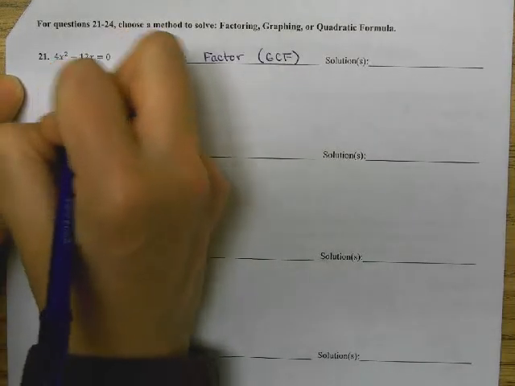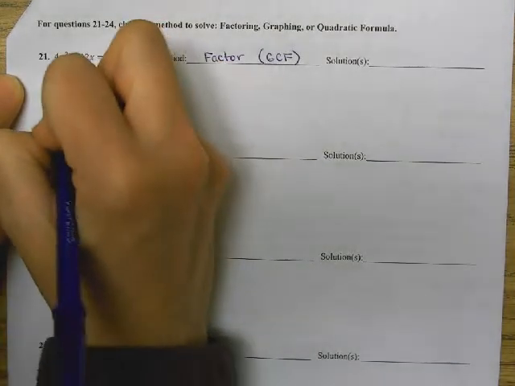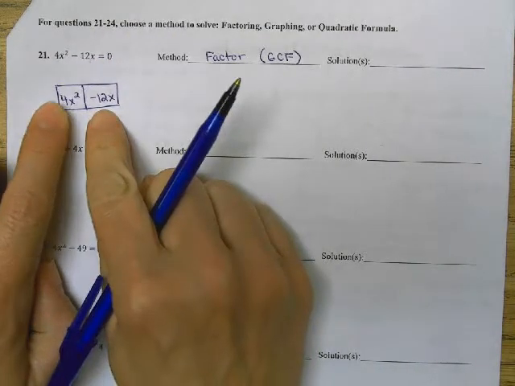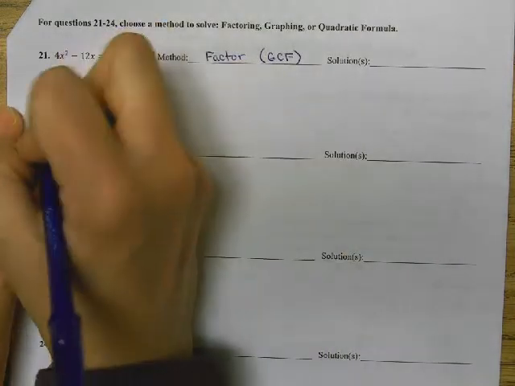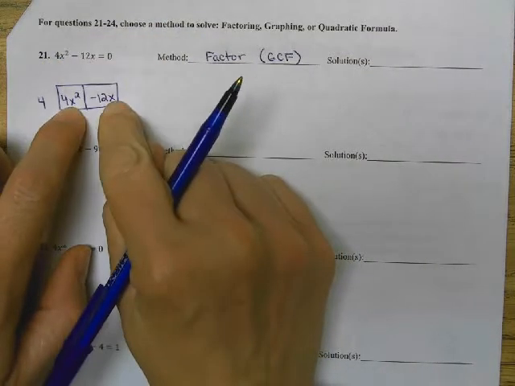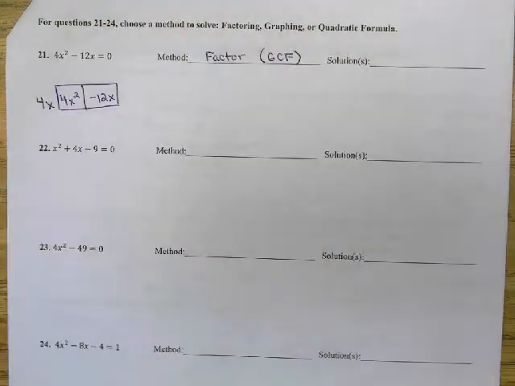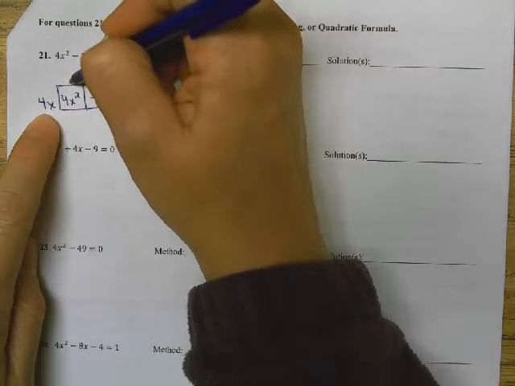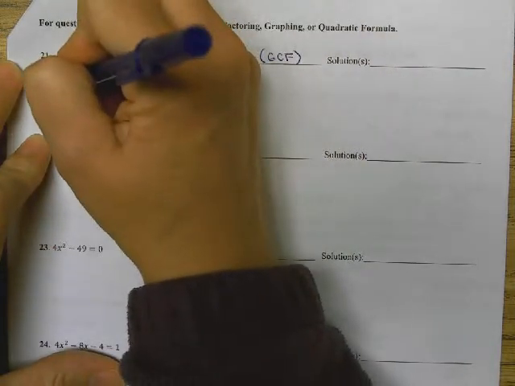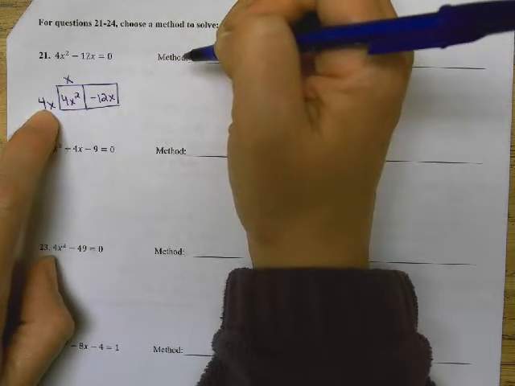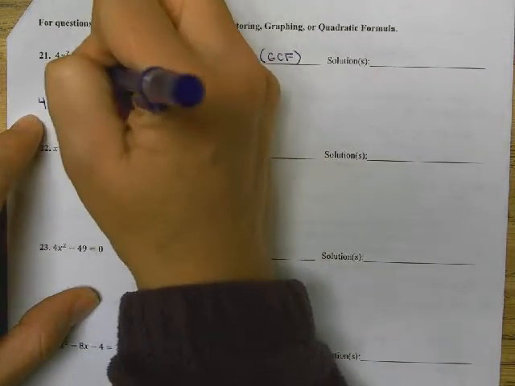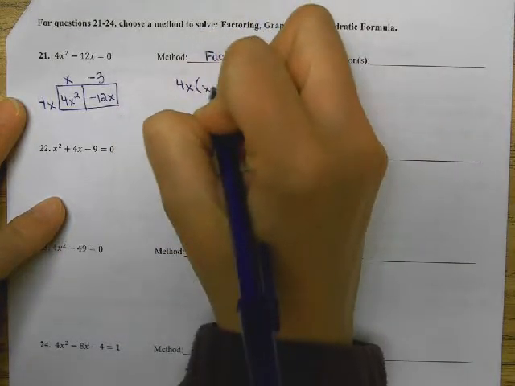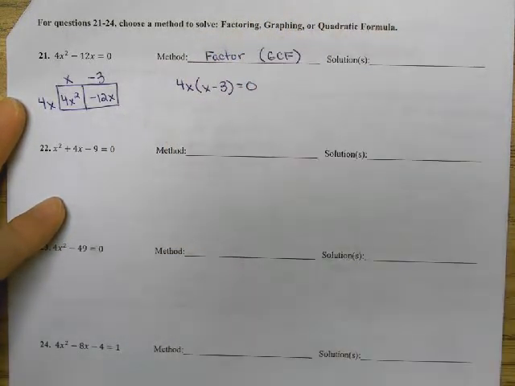So remember that I have my box. So I have 4x squared, and I have a negative 12x. What is the biggest number that 4 and 12 both have in common? 4. I have an x squared and an x, which means they both have an x in common. Now I'm going to fill out my top. What would I need to multiply 4x by to get a 4x squared? X. What would I need to multiply 4x by to get a negative 12x? A negative 3. Which means I have 4x times x minus 3 equals 0.